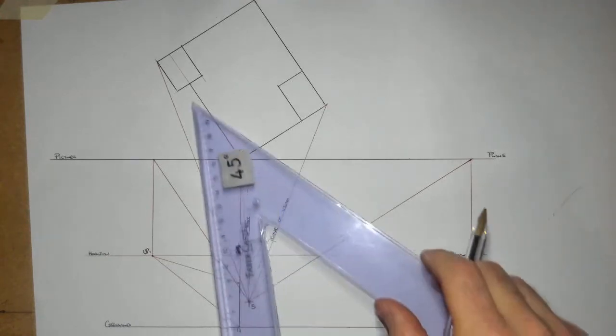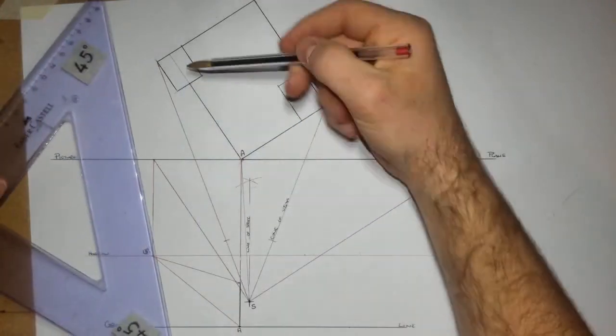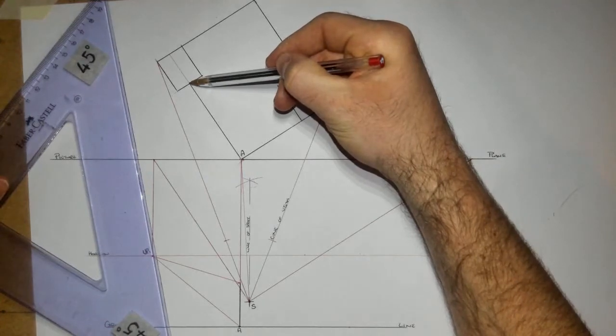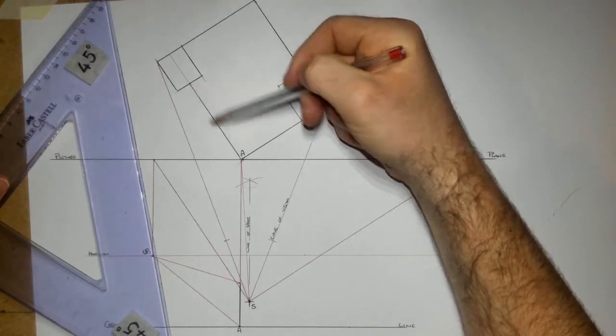And to find where that face finishes, it actually finishes right here, okay? It's going to finish there. That's where that square face is. Obviously we're seeing it as an edge view in our plan.